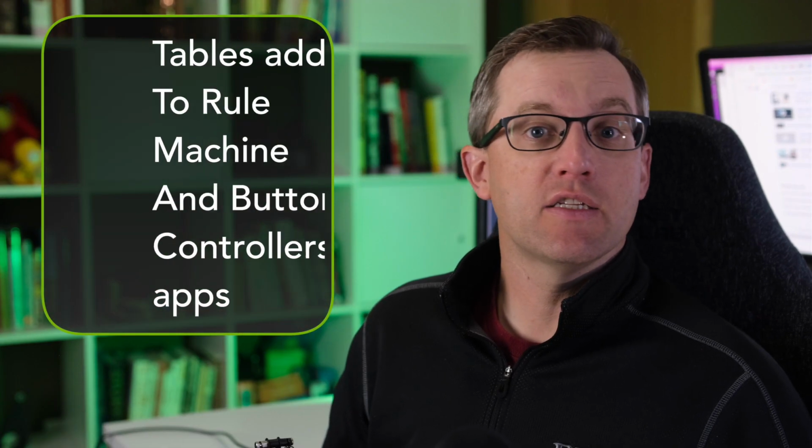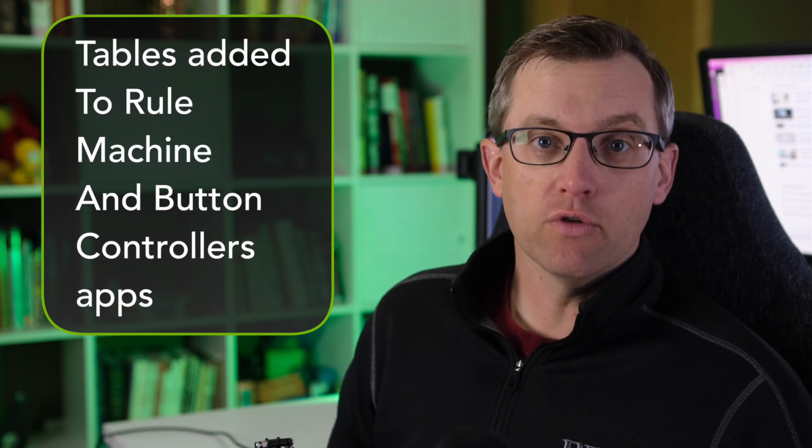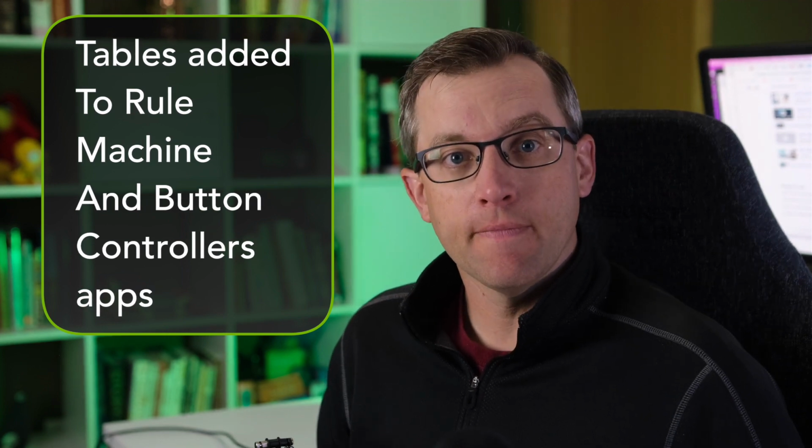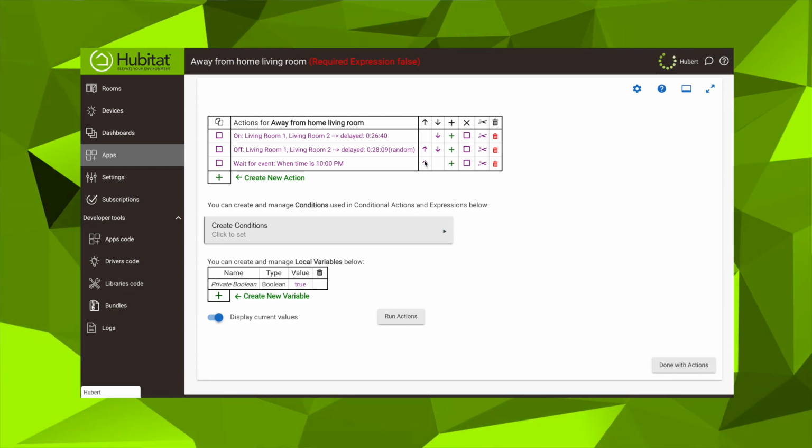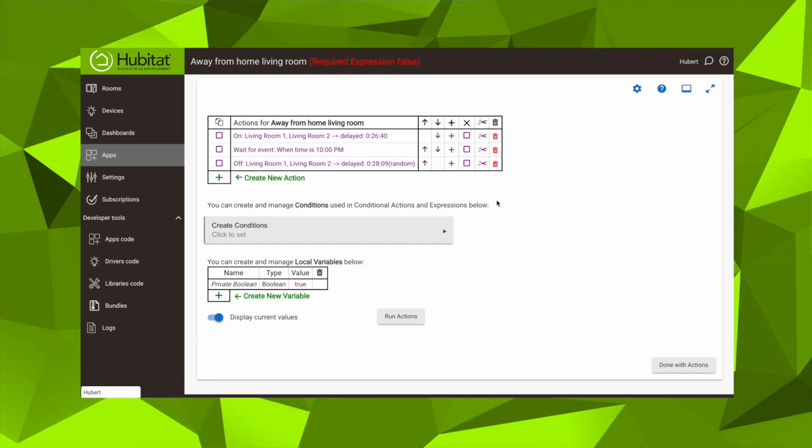This table-based approach makes it easier to visualize your automations as you build them, and so we've added them to Rule Machine and Button Controllers apps as well. We think you'll find it a lot simpler to use, and you'll love the way you can reorder your actions just by hitting the up and down buttons.